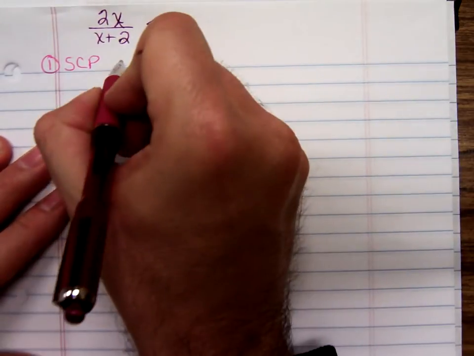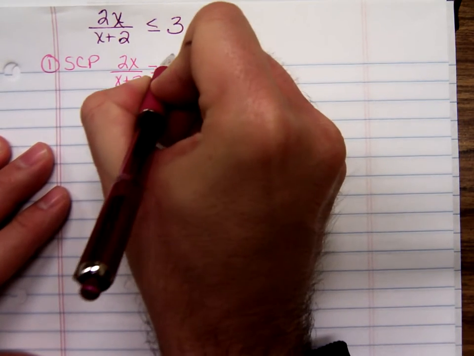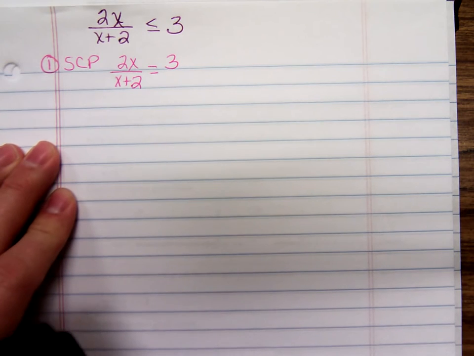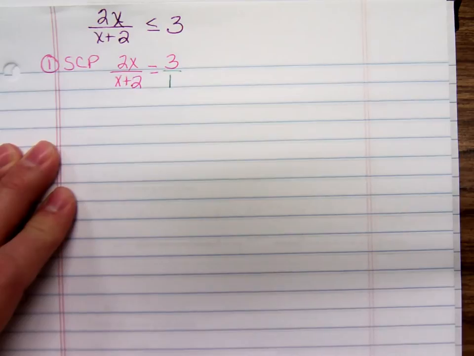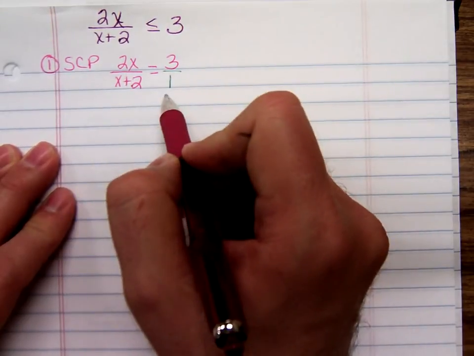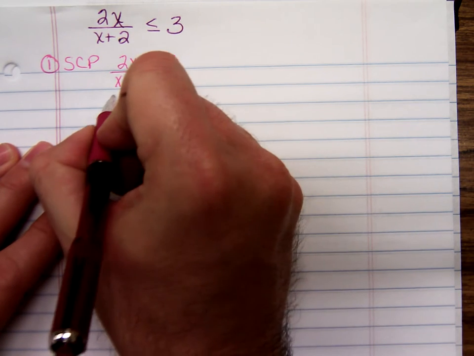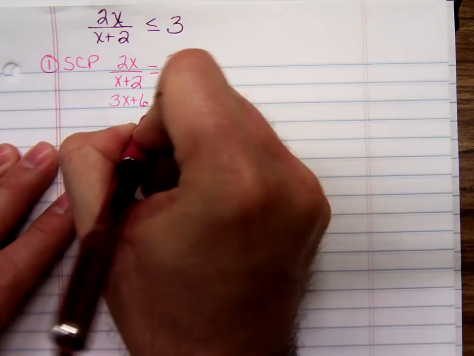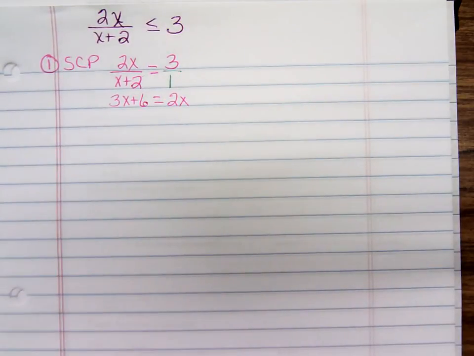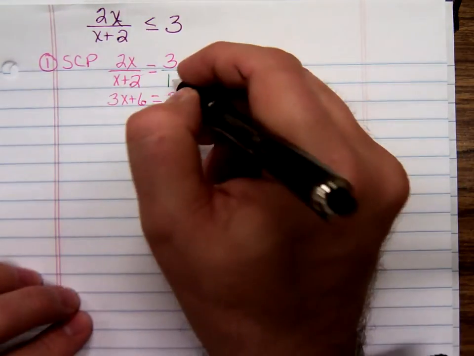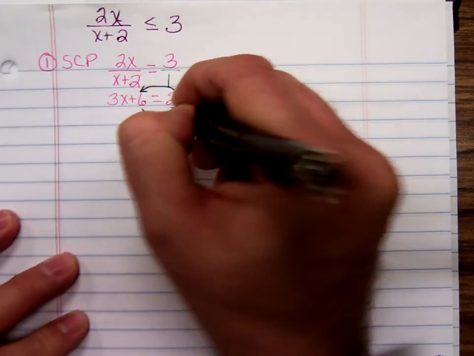I'm going to write 2x over x plus 2 equals 3. Now I'm going to think of that as 3 over 1. So whenever I have an equation in the form fraction equals fraction, what I'll be doing this semester is just cross multiplying. So we'd have 3x plus 6 equals 2x. And here you're going to get to start seeing my little notation for something like this.